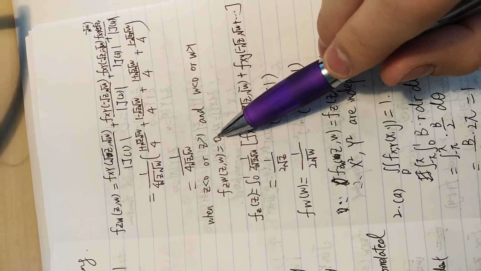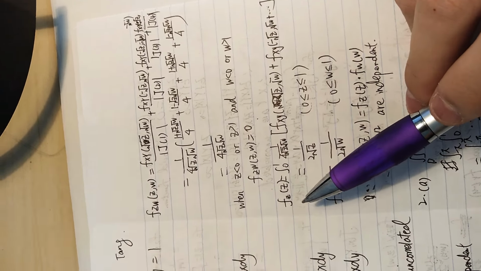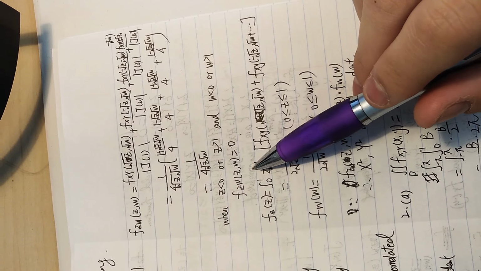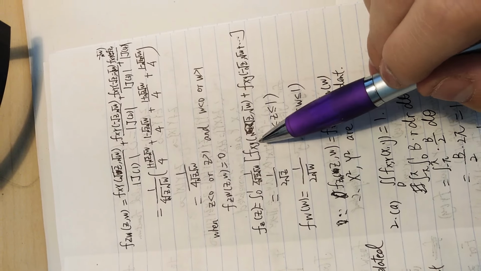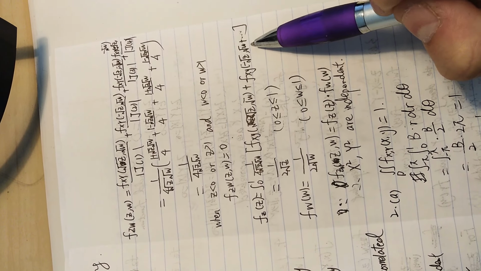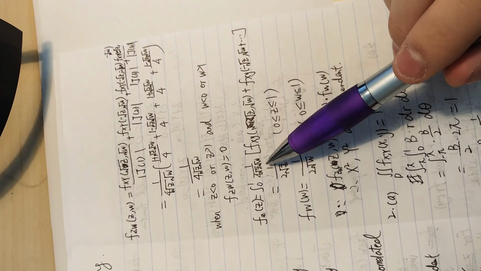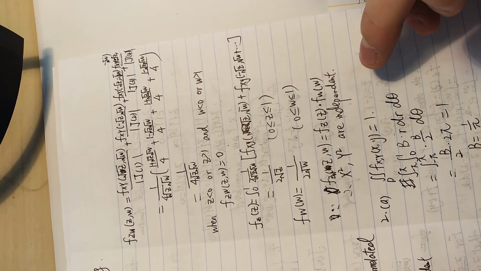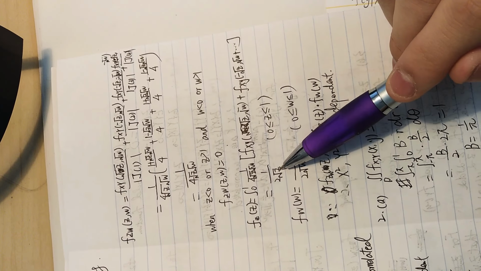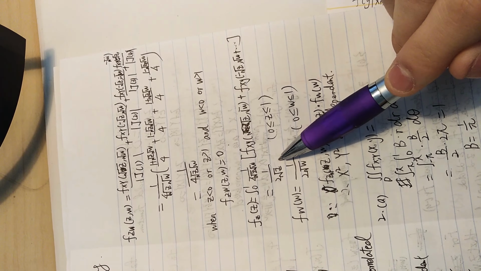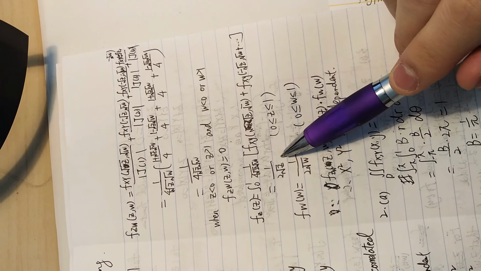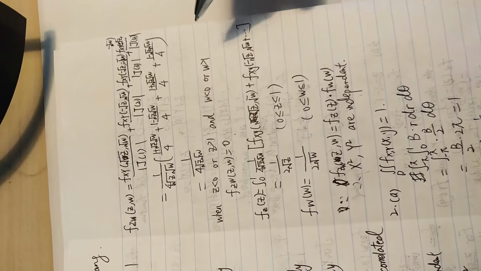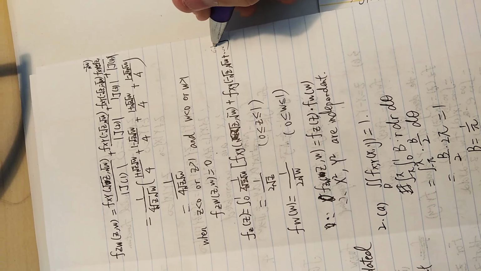And based on the definition, f(z) equals the integral of f(z,w), and this is, then we got the equation. Oh, here we need to add dw.